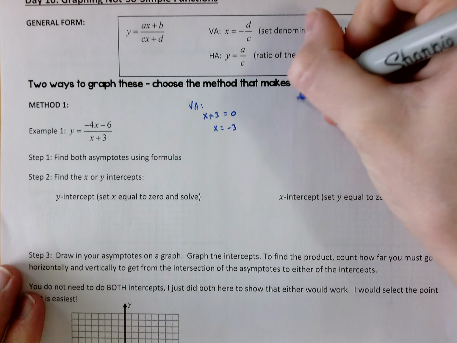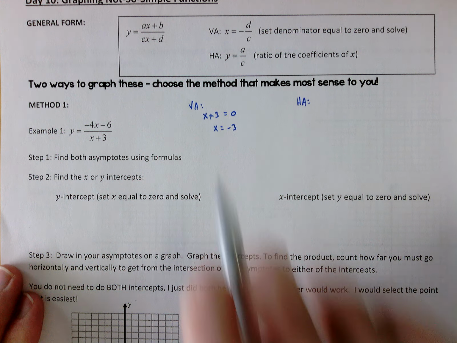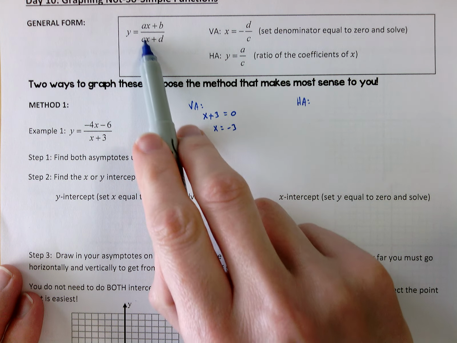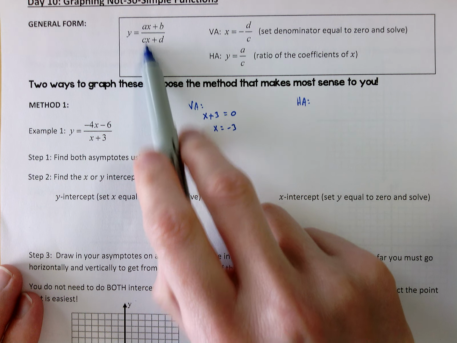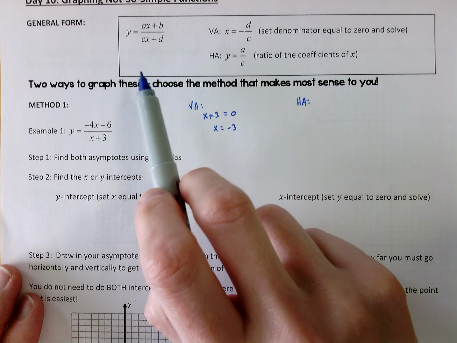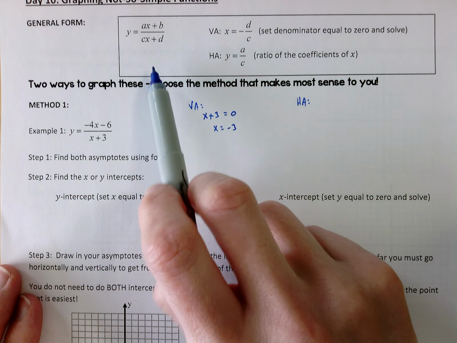All right, and then to find the horizontal asymptote, it's a over c, which is the ratio of these two coefficients, okay? So why is that? We're going to come back to that in a minute. When we look at method 2, that's actually going to show you why it works to figure out what this horizontal asymptote is.